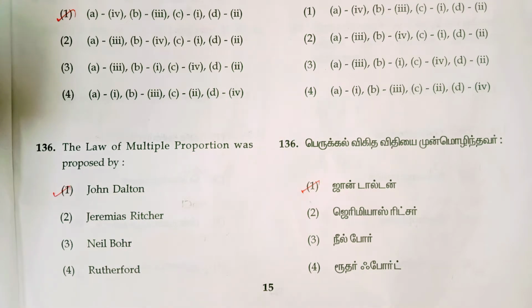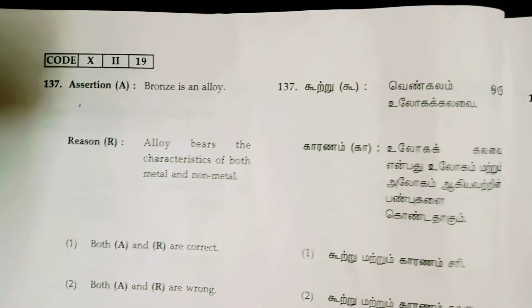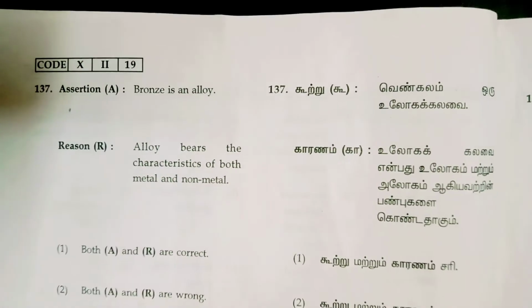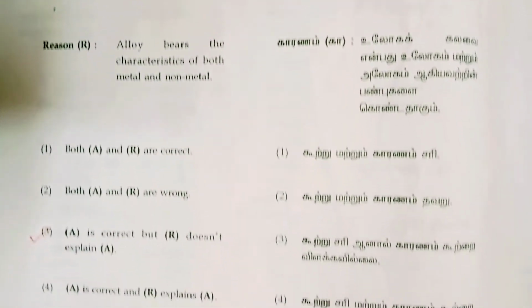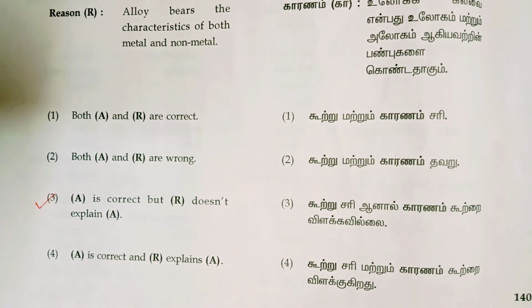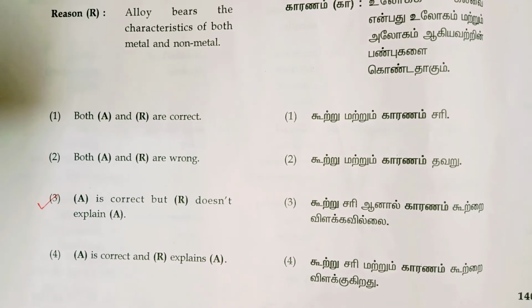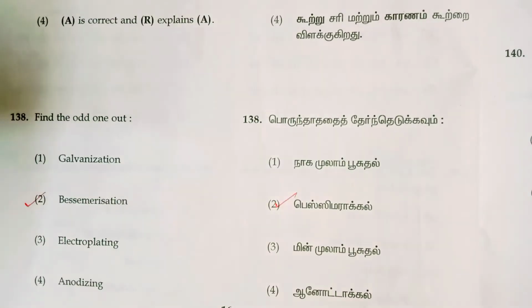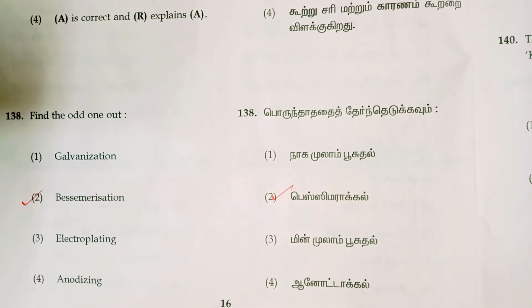The law of multiple proportion was proposed by John Dalton. Assertion: Bronze is an alloy. Reason: Alloy bears the characteristics of both metal and non-metal. Answer is A is correct, but R doesn't explain A. Find odd one out. Mesmerization.